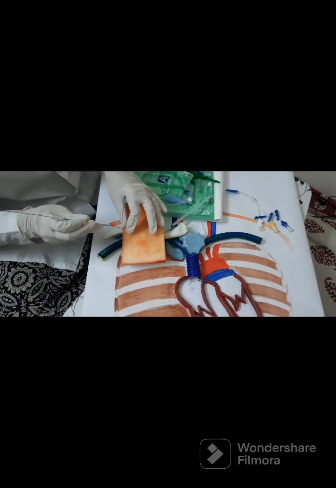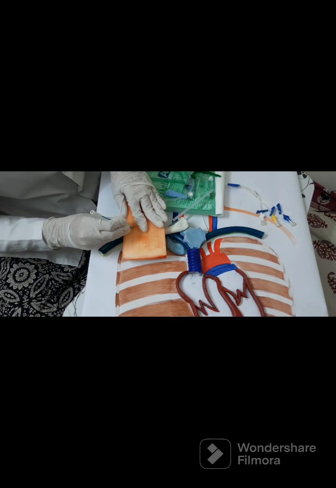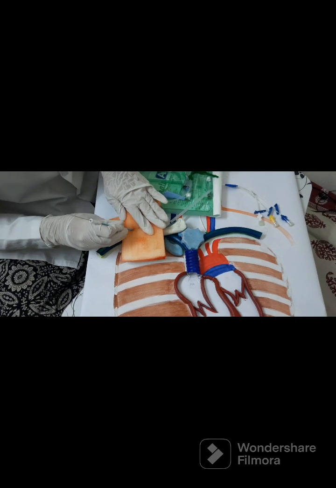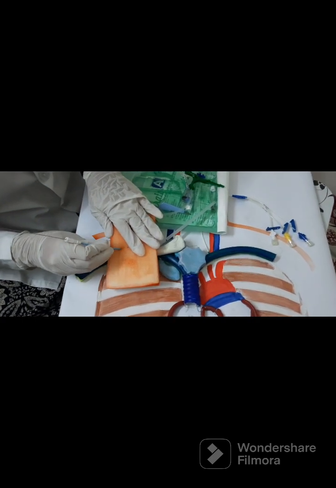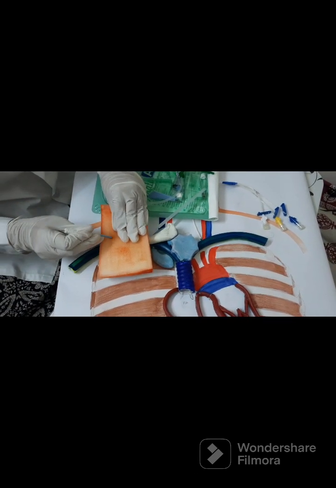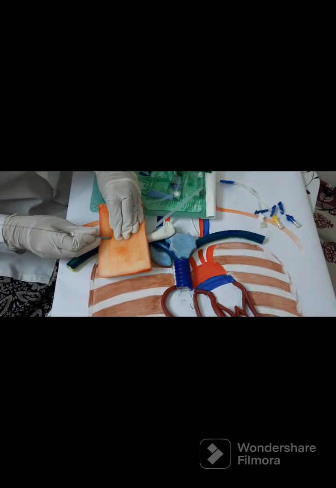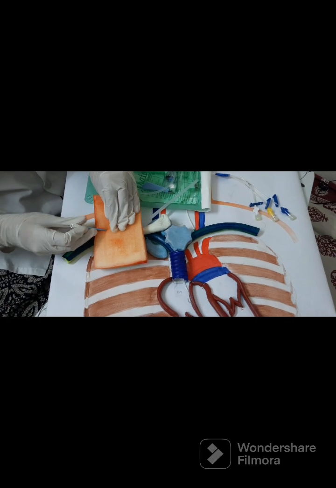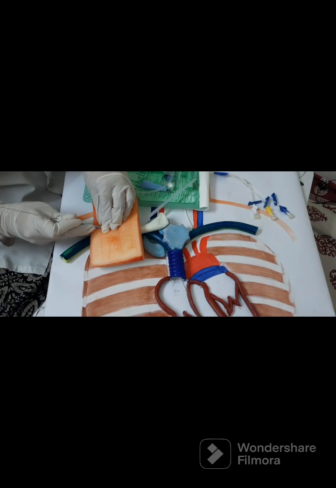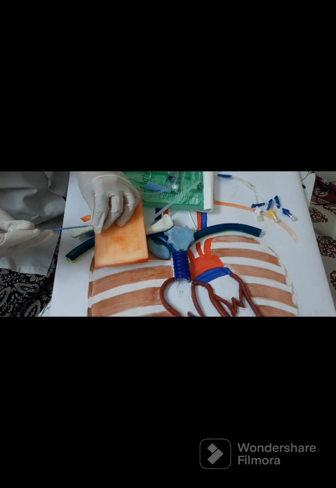As you can see, now I am passing the dilator over the wire gently and firmly over this J-shaped guide wire along the track so that our central line can easily enter the vein. Now we will remove the dilator. We'll keep holding this wire in its place.